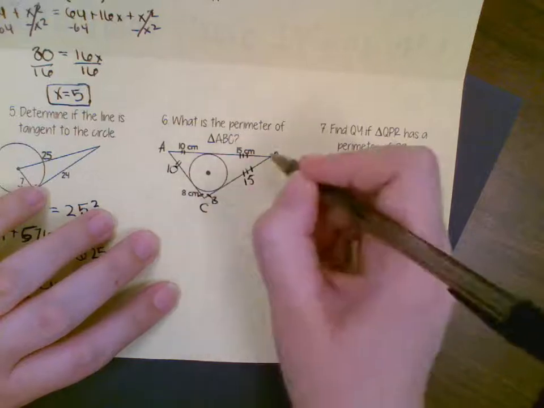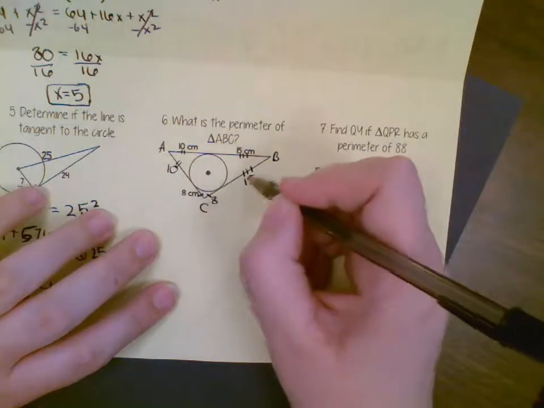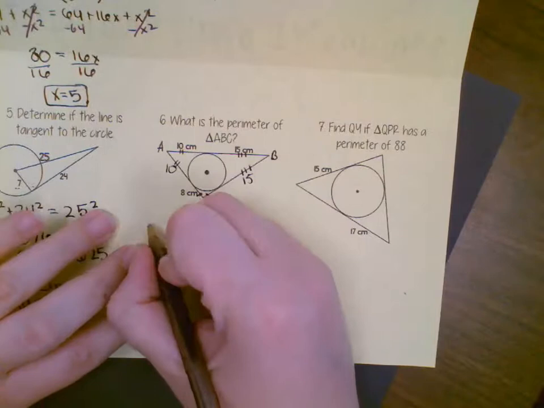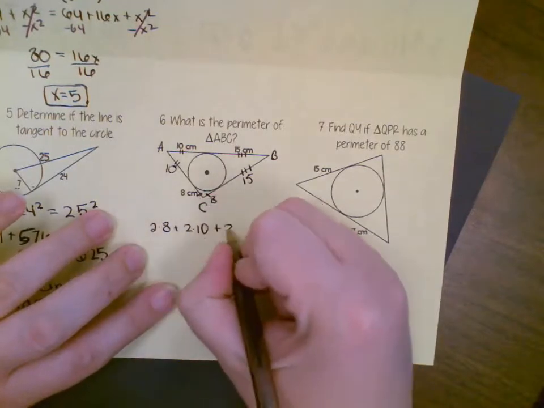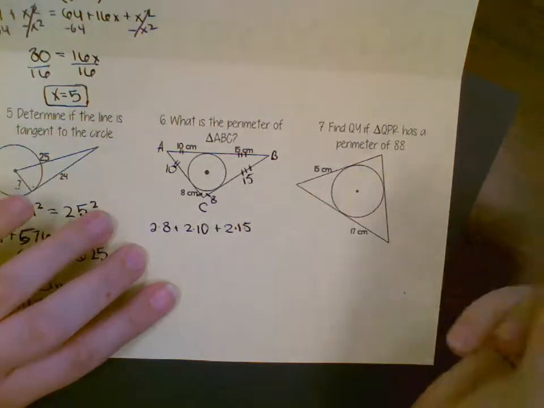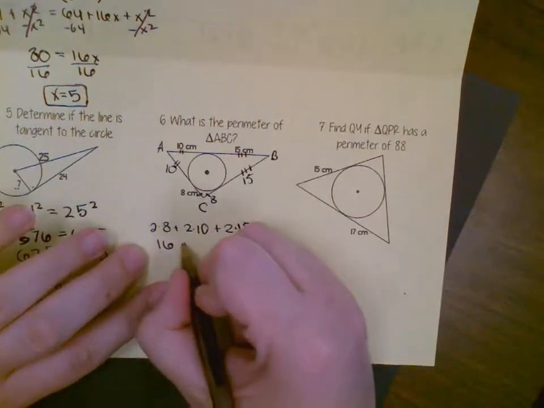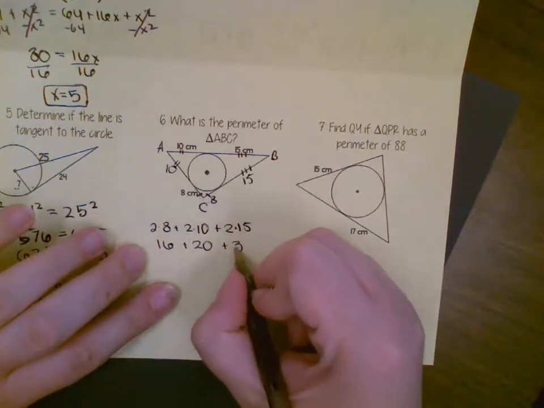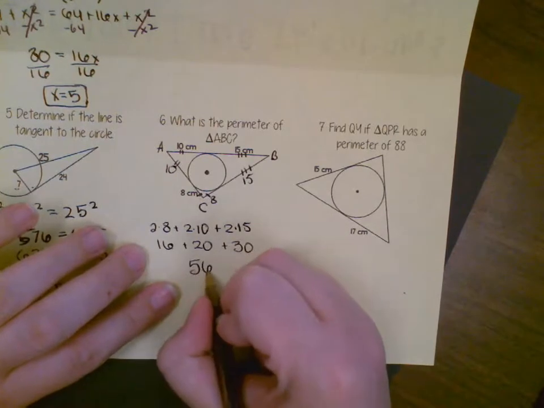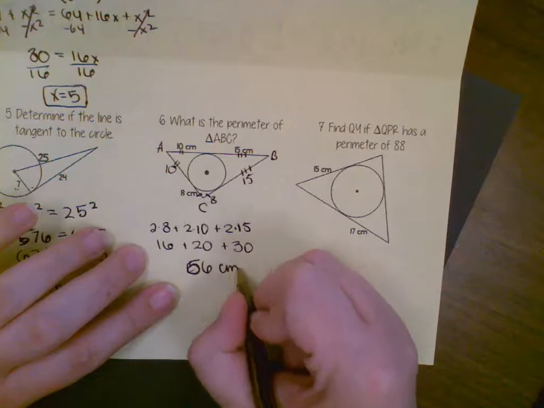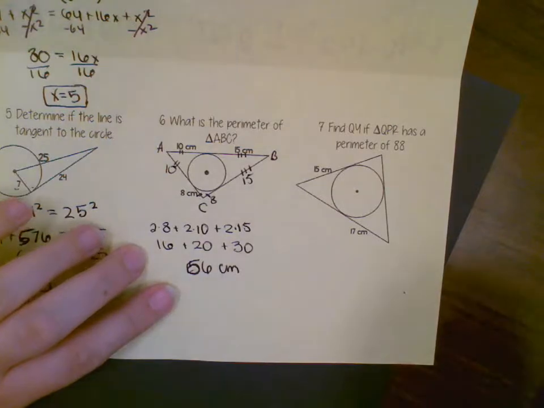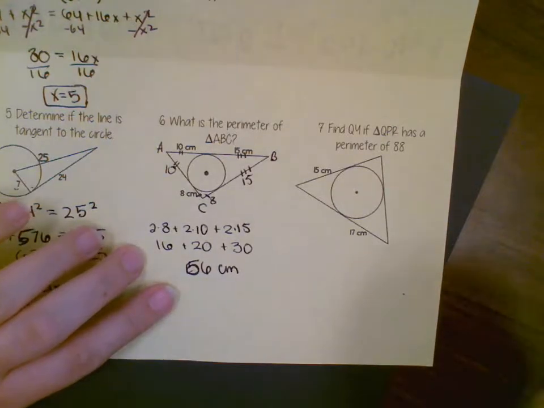So that means we would just have to add all this up. So since we have 2 of each one, I'm going to write out 2 times 8 plus 2 times 10 plus 2 times 15 instead of writing all 6 numbers. So 16 plus 20 plus 30 ends up being 66 centimeters. So the perimeter would be 66 centimeters.